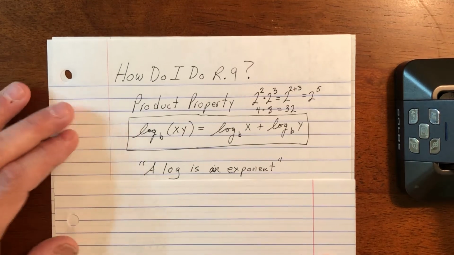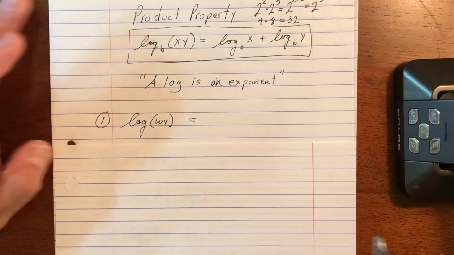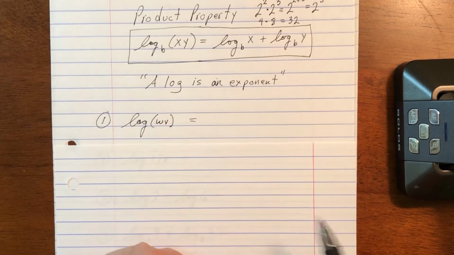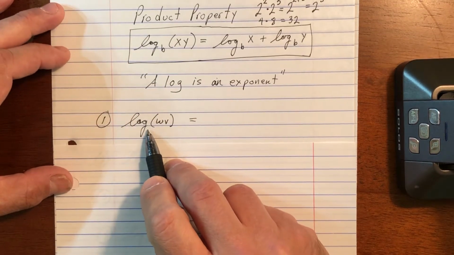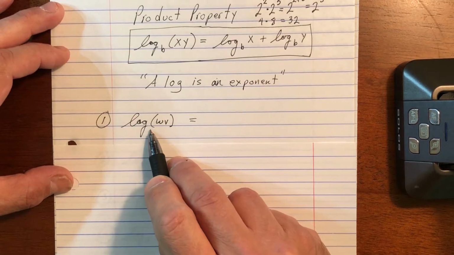So what will the IXL look like? Let's try a couple. This one says the log of WV. Notice that the base on this one is base 10. This is a common logarithm since you know it's base 10 because there's no number here. There's a little invisible 10 there.